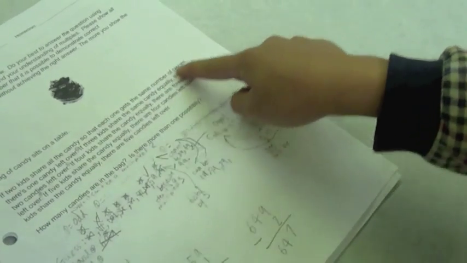So first I looked at if two kids share all the candy so that each one gets the same amount of pieces. If two kids share all the candy and there are no candies left over, then the number of candies is a multiple of 2. But then there's one candy left over. And how many candies are in there? It has to be an odd number.